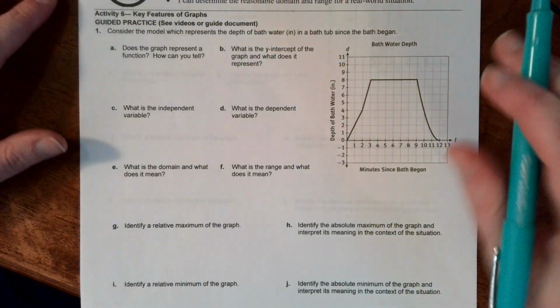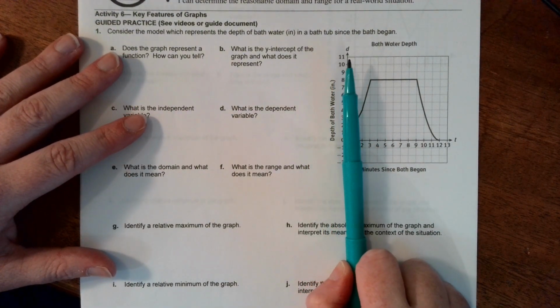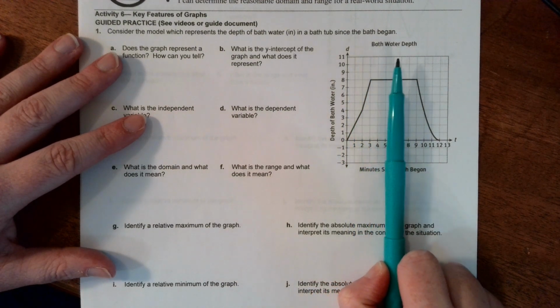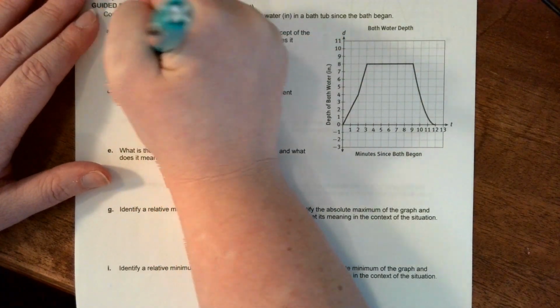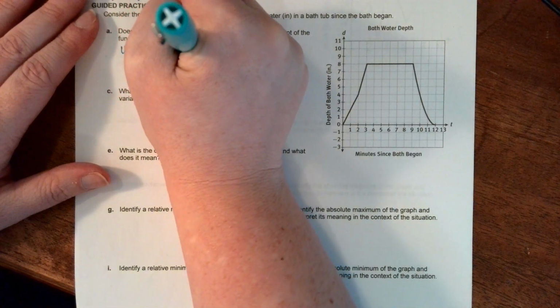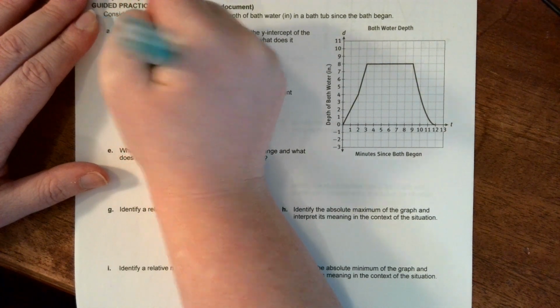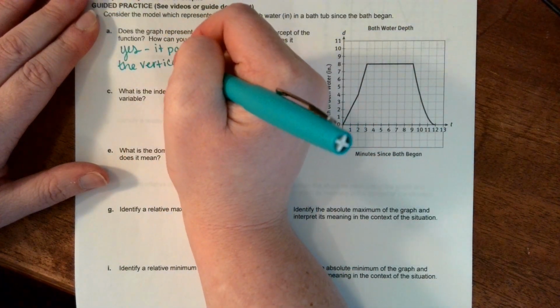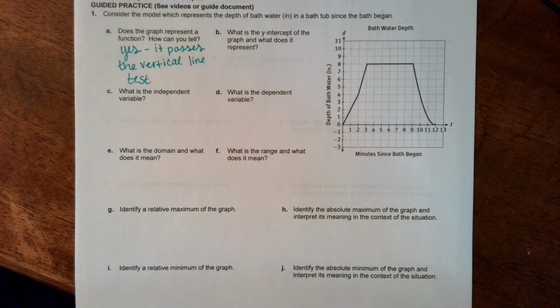The first thing we want to do is ask, does it pass the vertical line test? So if I were to take a vertical line, which I'll use my pen, will it touch more than one point at any given line? And it should not. It should only touch 1 point per vertical line. So yes, this is a function. You can say it passes the vertical line test. Okay, it is a function because it passes the vertical line test.